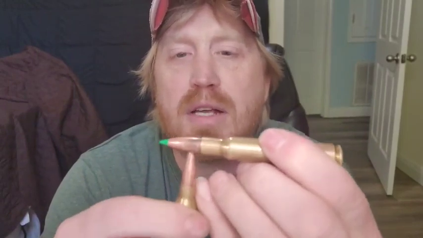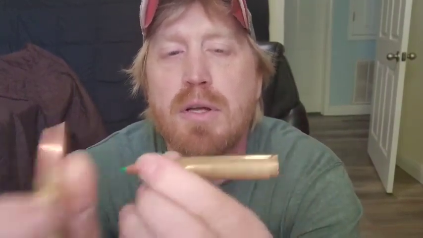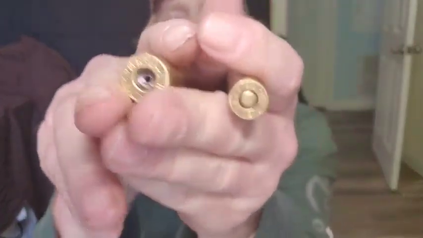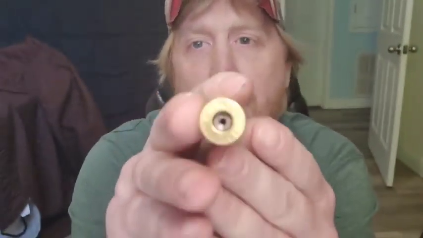Here sits your projectile, i.e. your bullet. Here sits your neck. Here sits your shoulder. Here sits your body. Here sits your case head. In between your body and your case head, you have your extractor groove. In your body, you have your gunpowder, i.e. your powder propellant. On the back of your case head, you have your stamp. And also, you have your primer pocket where your primer sits. And after you fire the weapon, you get your flash hole.